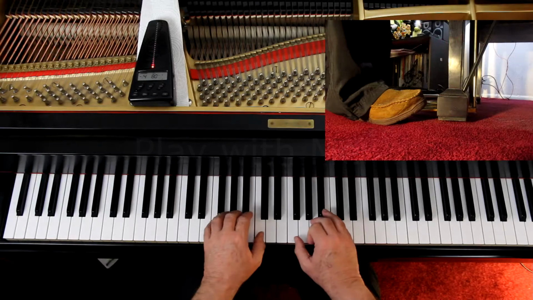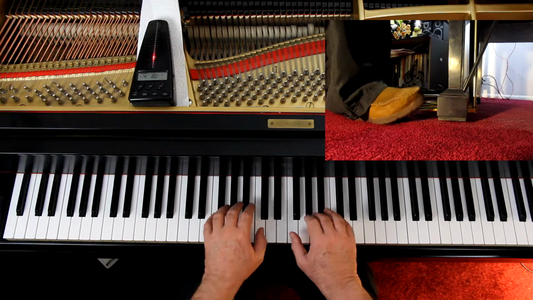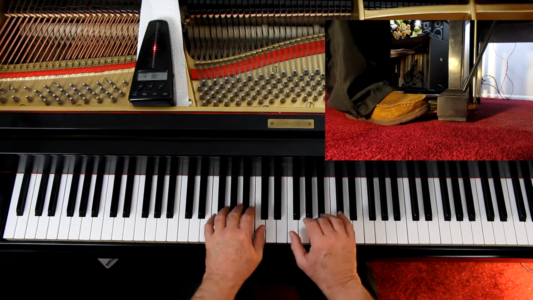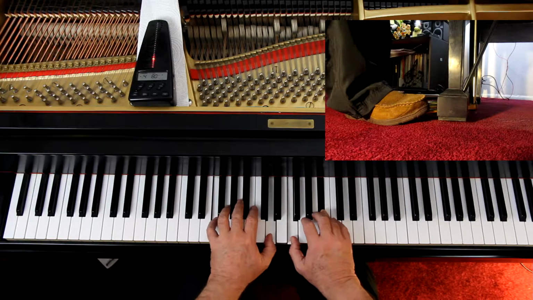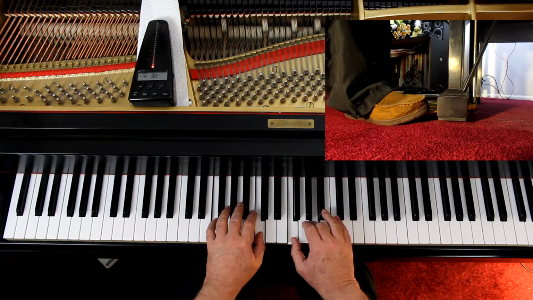Bring out the melody. It's the top note in the right hand. All right? 1, ready, go. 2, 3, 1, 2, 3.